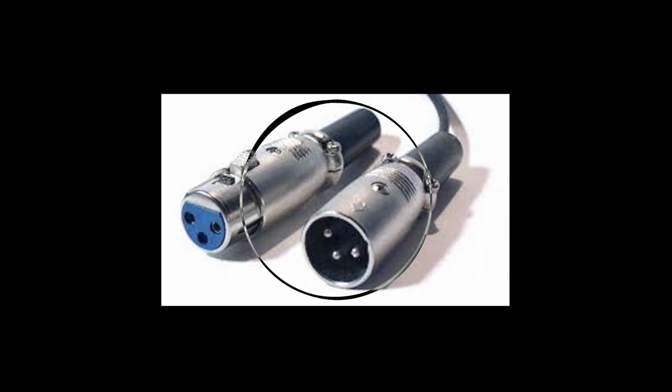So the other part about getting these two things is all this is belted together with an XLR cable. I have a bunch of these. These are just cables. They have a 3-pin connector. So yeah, that's about it.